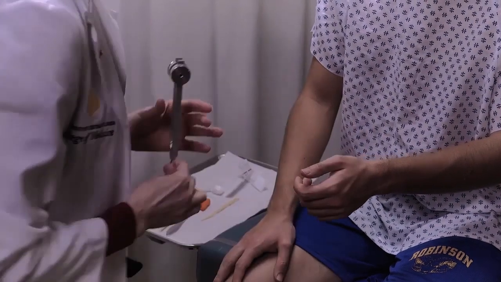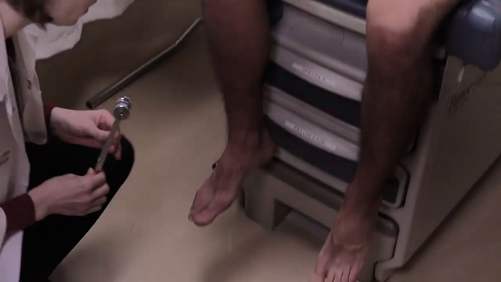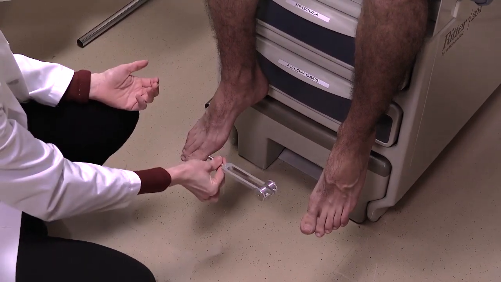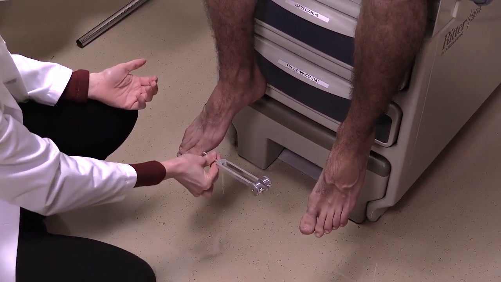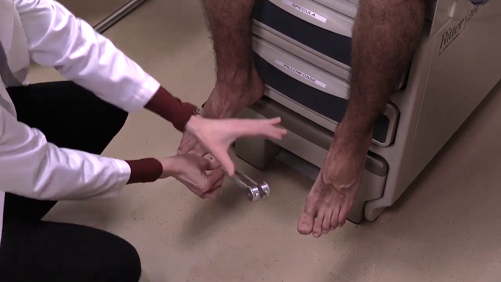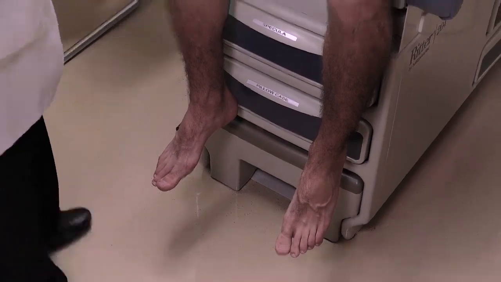No. And again, do the same thing in the lower extremity. So we're going to again use the joint of the big toe. Tell me when you can feel the vibration, and let me know when it stops. No. And again, you should be able to do that in both extremities bilaterally.